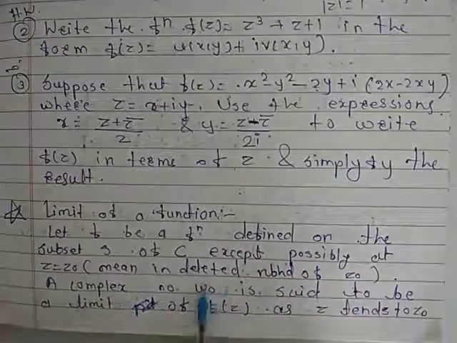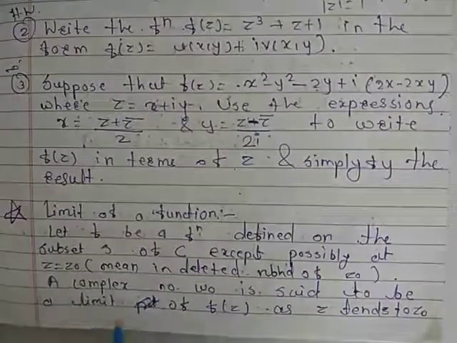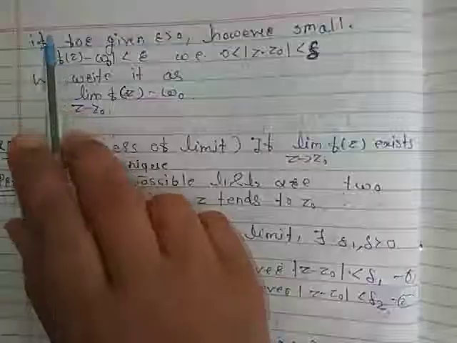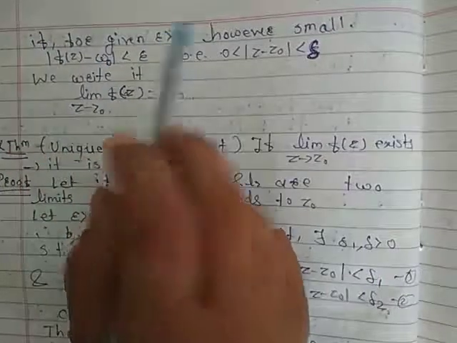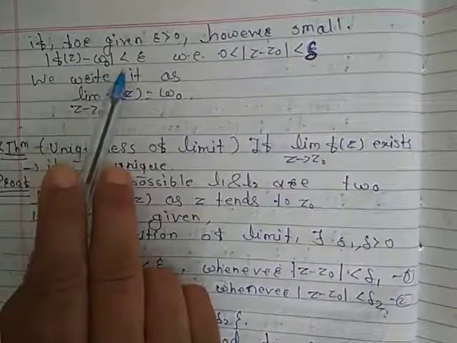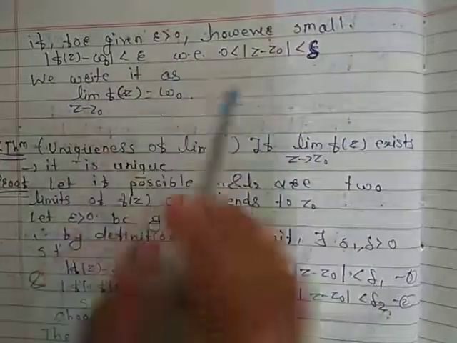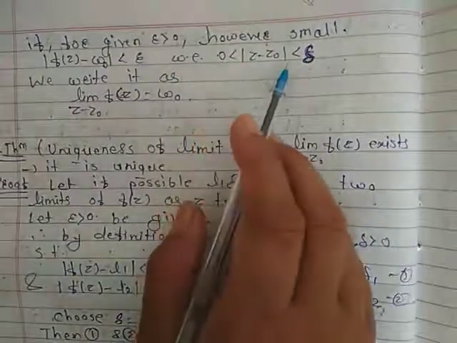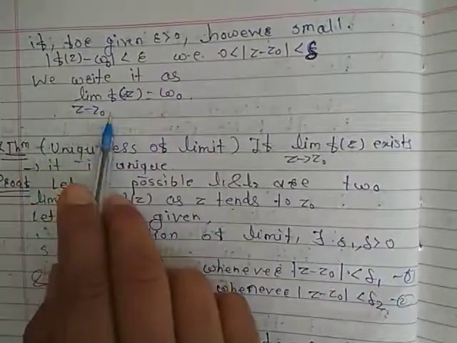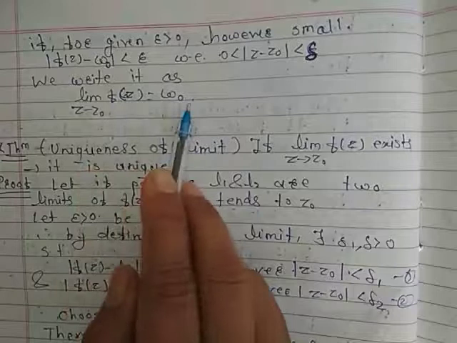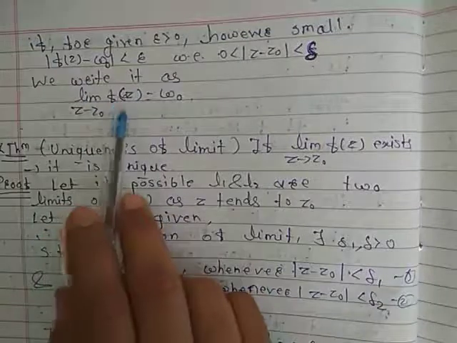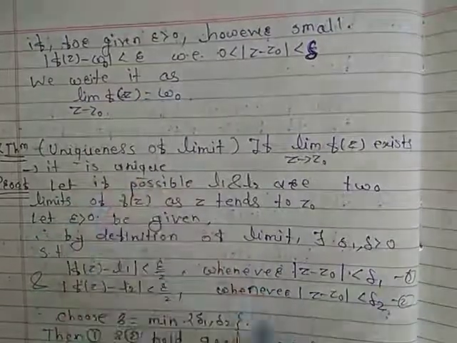A complex number omega 0 is said to be a limit of f of z as z tends to z0 if for a given epsilon greater than 0, however small, mod of f of z minus omega 0 is strictly less than epsilon whenever 0 is strictly less than mod z minus z0 is strictly less than delta. We write it as limit z tends to z0 f of z equals omega 0.